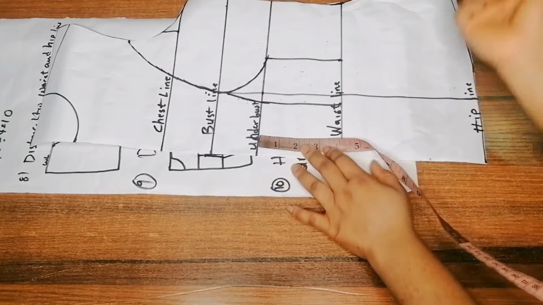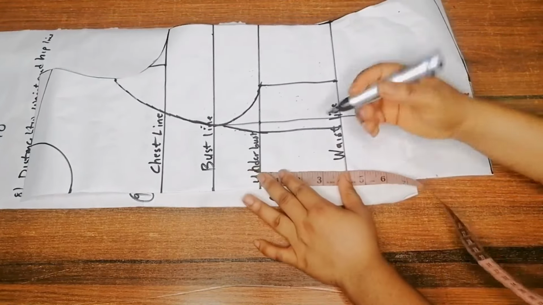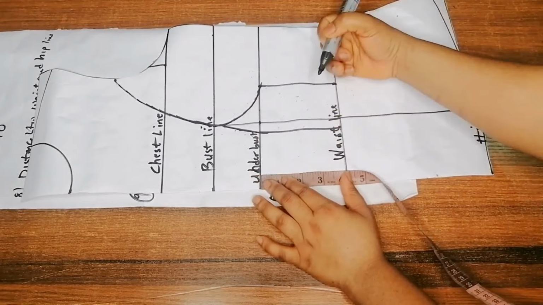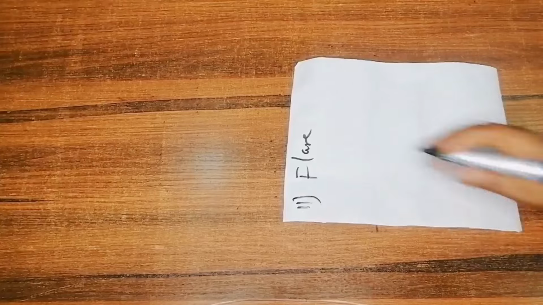So if you are someone that has a big tummy, 2 inches below your under bust is okay. But if you are someone that has a flat tummy, you can use 3 inches below your under bust. It's going to serve as your half length. I hope you understand.